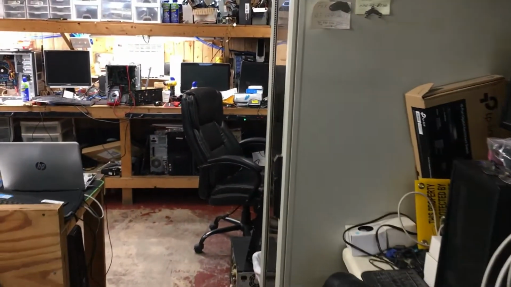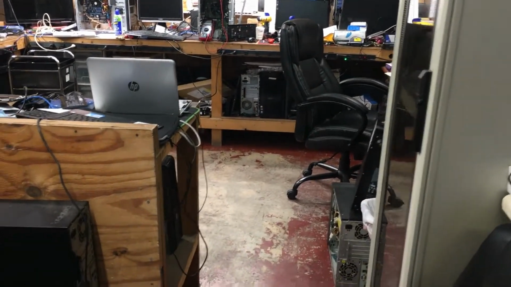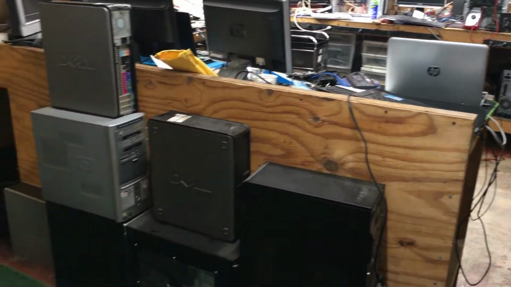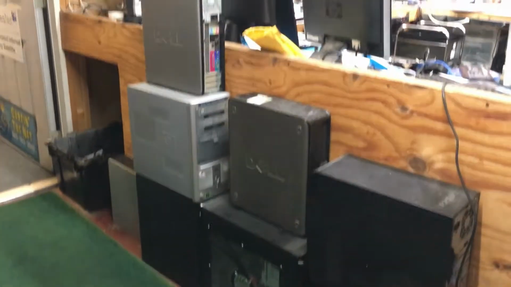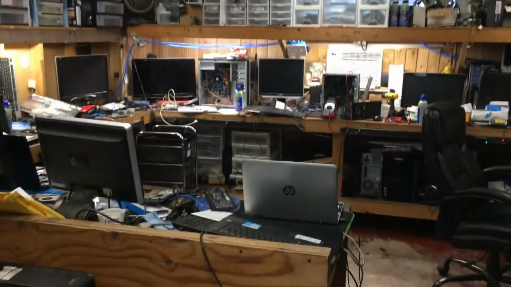And let's see. These are some desktops waiting for the bench for repair. Okay. And let's get this camera to cooperate.